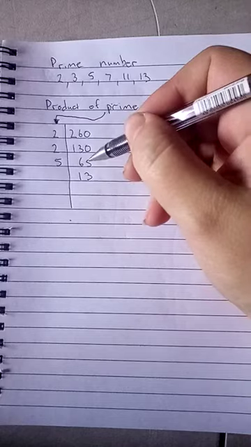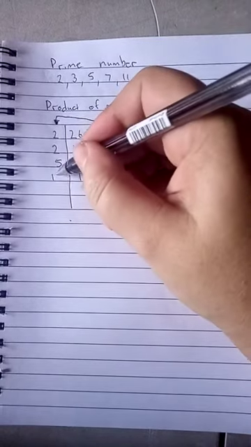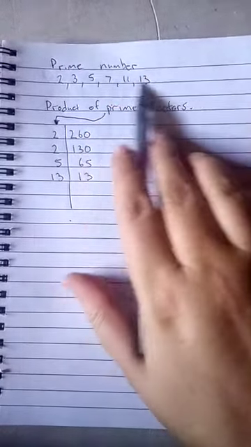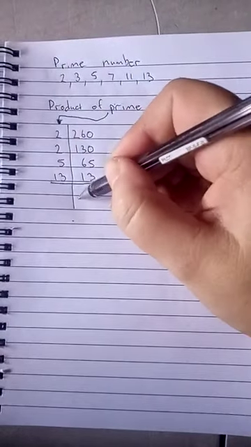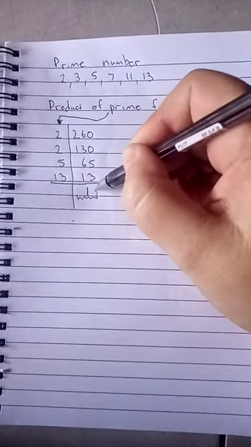You're welcome to use your calculator for this. And we divide by 13 again, because it's the lowest prime factor. And our answer is 1. And when you get 1, that's where we stop.